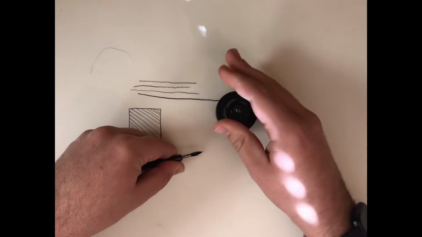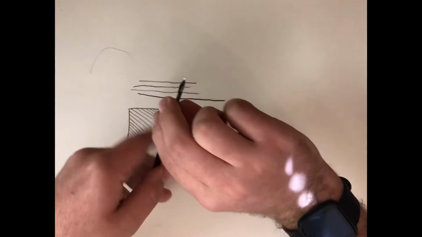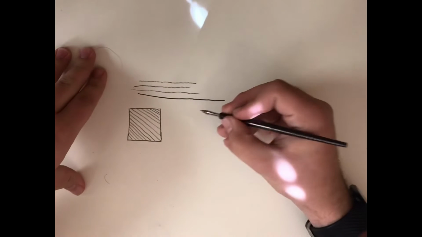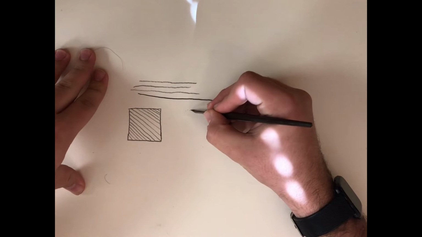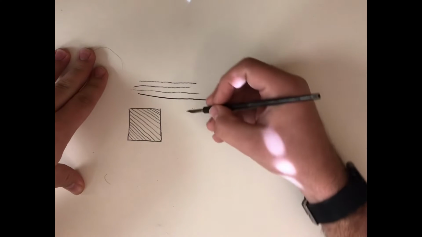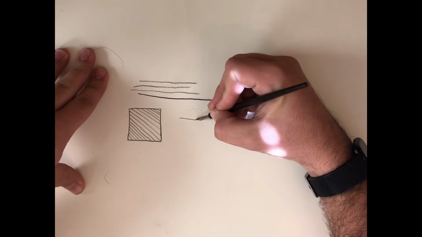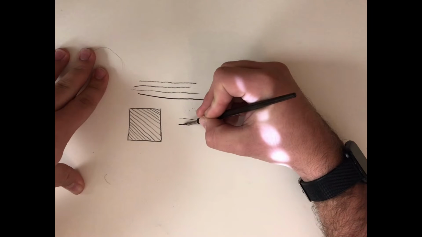Just so I don't spill this ink, I'm going to set this out of the way, out of my arm's reach. And then I will take this pen down here, and I will slowly start to feel to see if the ink is coming out. And you can see little dots right there, so that means we're good to go. And then I will start out with a very thin line, and then we'll go to a very dark line.